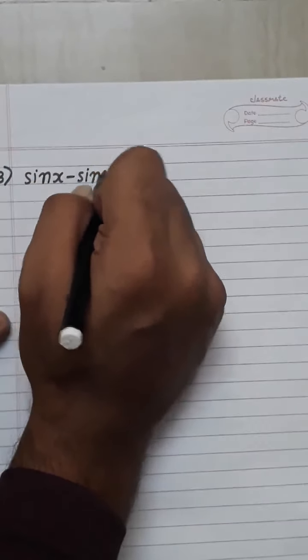Now here two term is present, so in first two term apply the identity cos plus cos. So cos plus cos, that means 2 cos cos. So here apply the identity cos plus cos, 2 cos cos. And in denominator term sin plus sin form is present, so apply the identity in denominator term 2 sin cos.